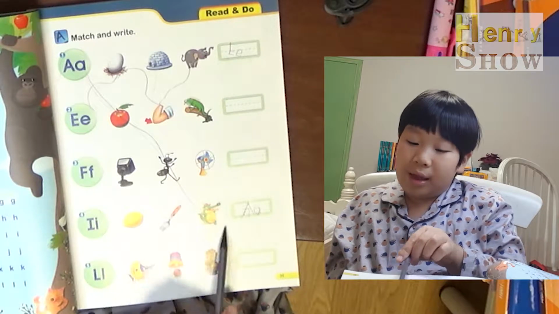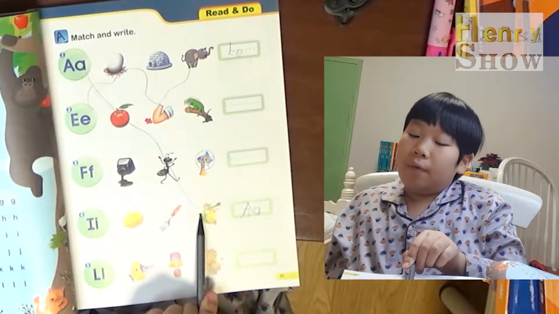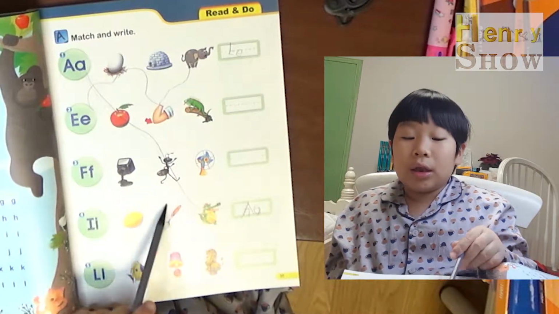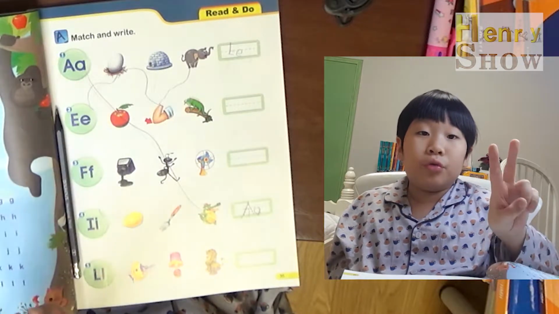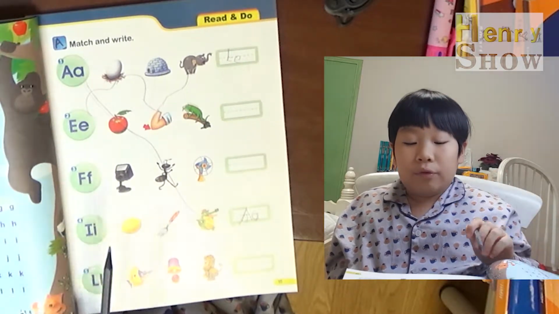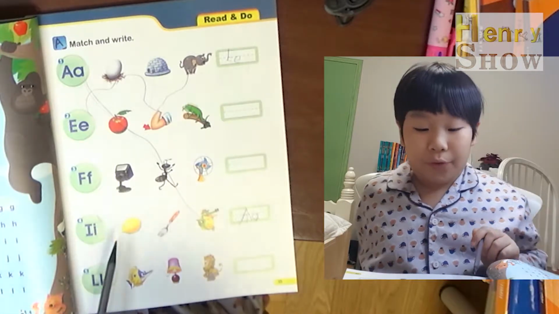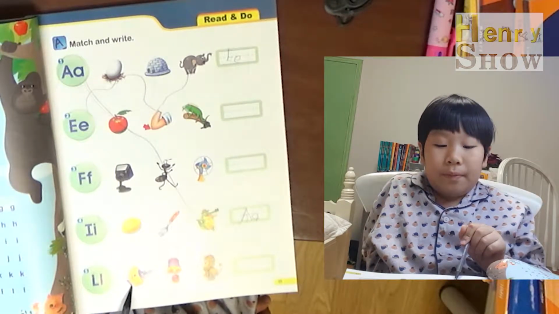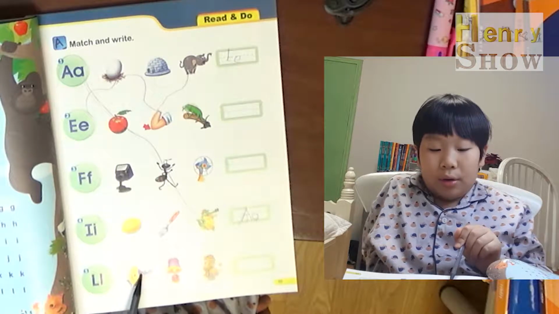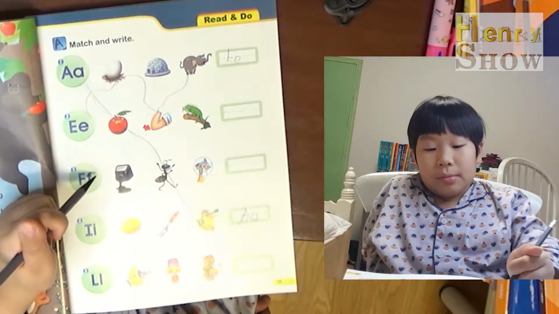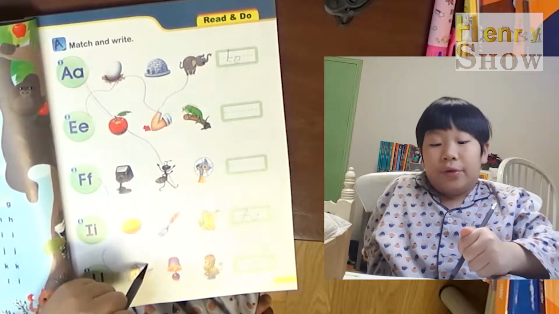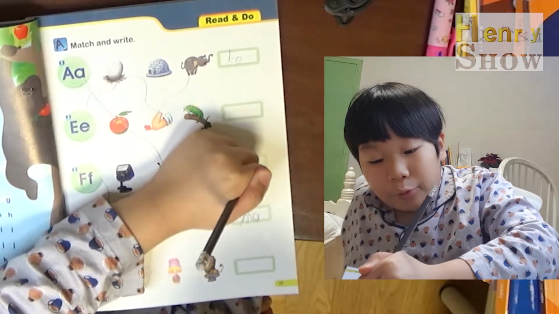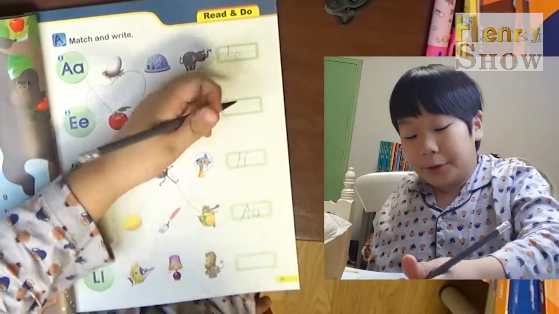But does alligator start with F sound? No, it isn't. It starts with A sound. We already did this. If we do like this, we only traced 2 words, so you have to find a different way to trace it. Does fish start with F sound? Yes. So this starts with fish, fork, and fin. There. F. Do you remember how to write F? There you go.